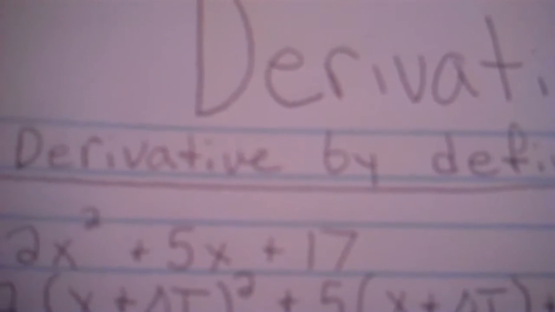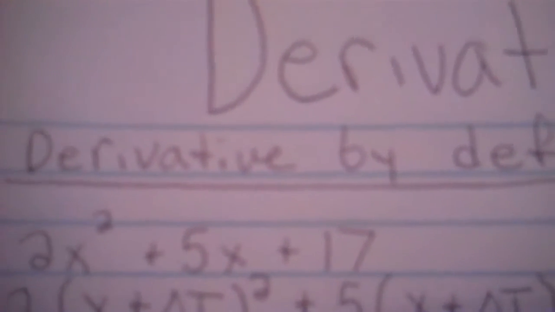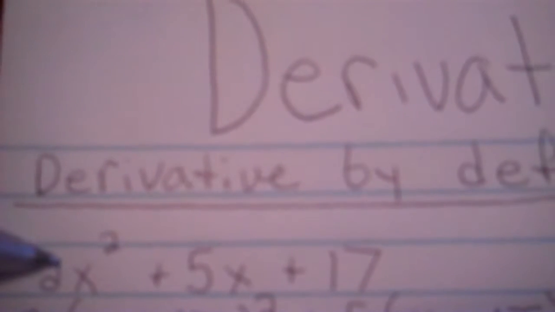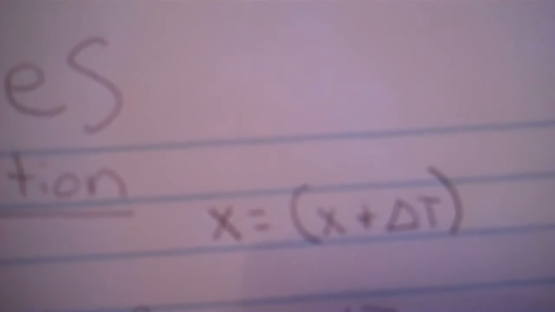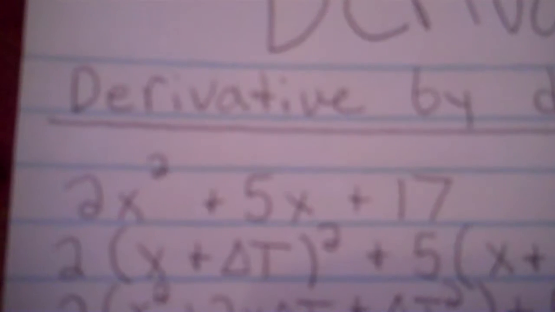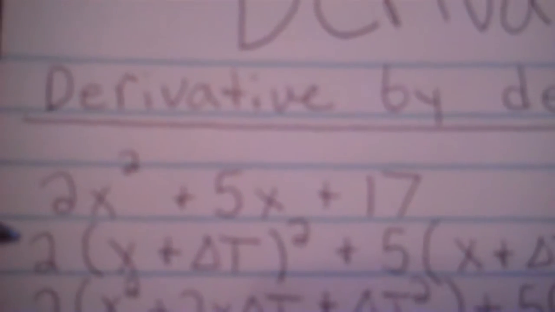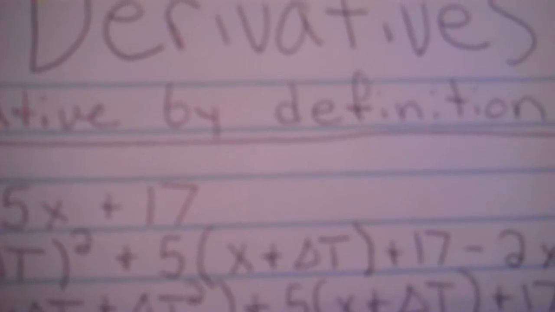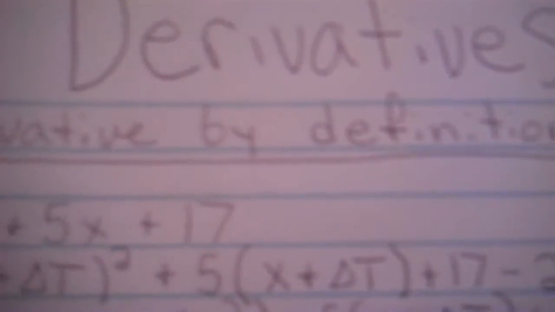And in order to do derivatives, the first step, we're going to replace all of the x's in this equation with x plus delta t. So, as you can see, I put in, for the first x, 2(x plus delta t) squared plus 5(x plus delta t) plus 17.